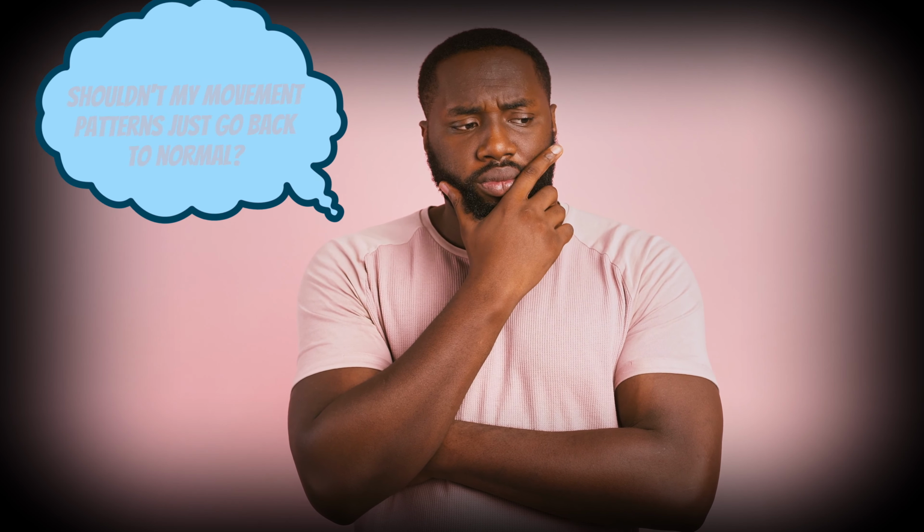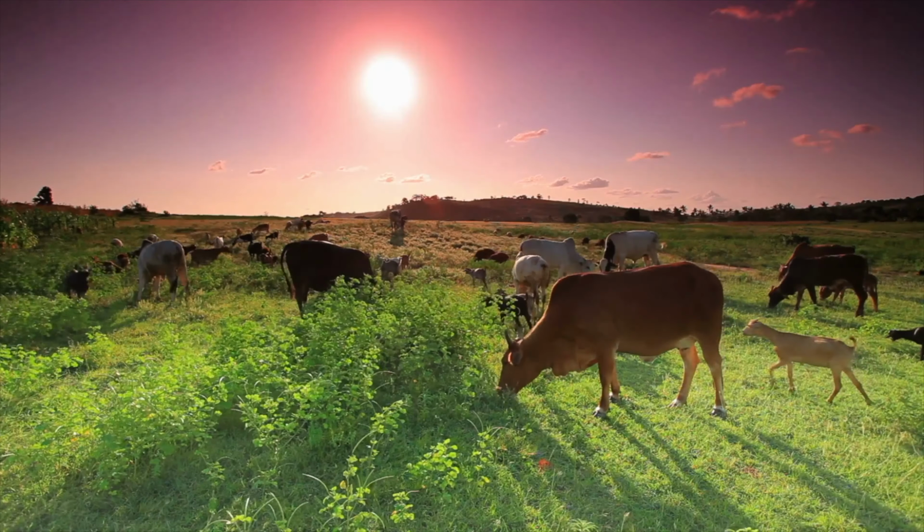People are always asking me, right, once my injury's healed and there's no bruising or evidence of the injury even happening, shouldn't my movement patterns go back to normal and I'll be loading everything evenly again? God, if only that was the case, right? That would be great. I'd be out of a job. I'd probably move out to the country and start a little hobby farm somewhere.